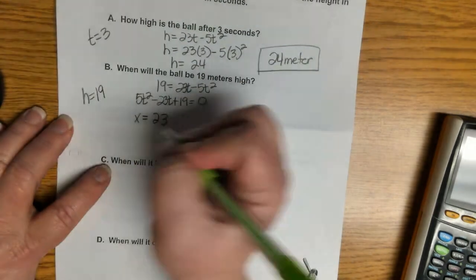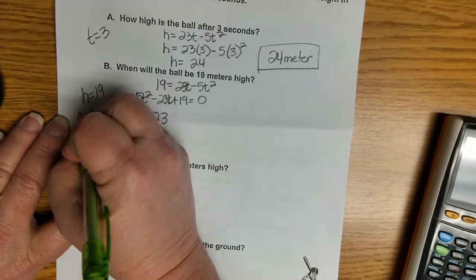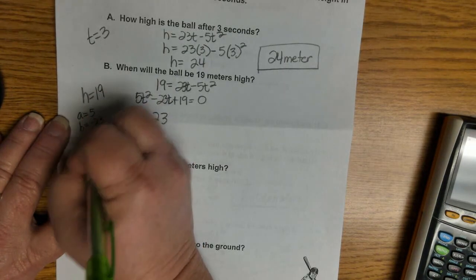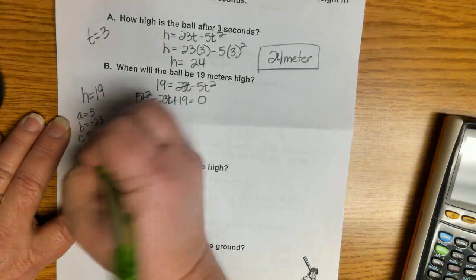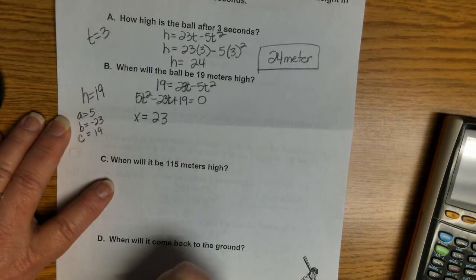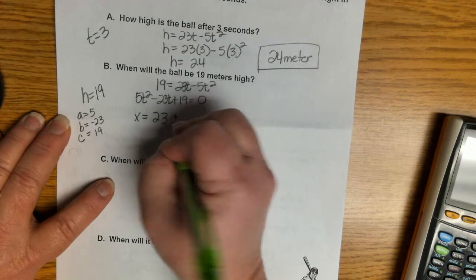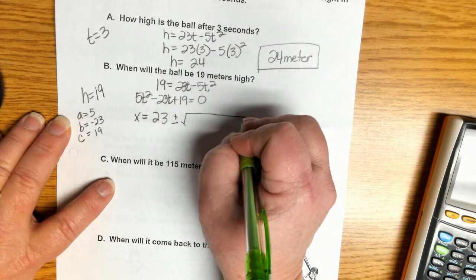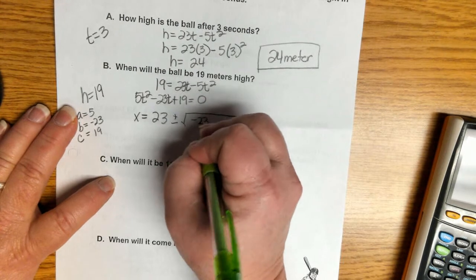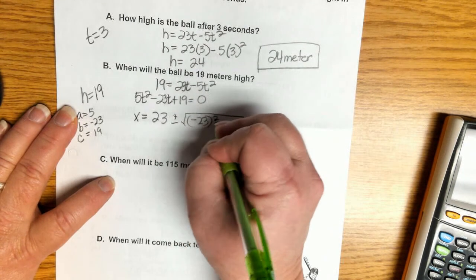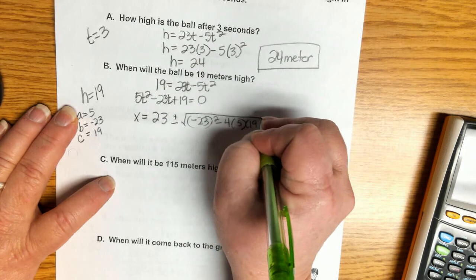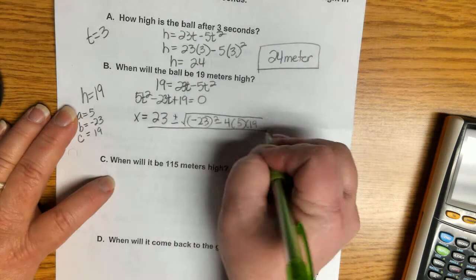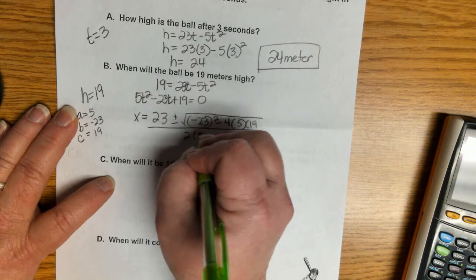I'm plugging in a is equal to 5, b is equal to negative 23, and c is equal to 19. Okay? x is equal to 23 plus or minus the square root of negative 23 squared minus 4 times 5 times 19, all over 2 times 5.